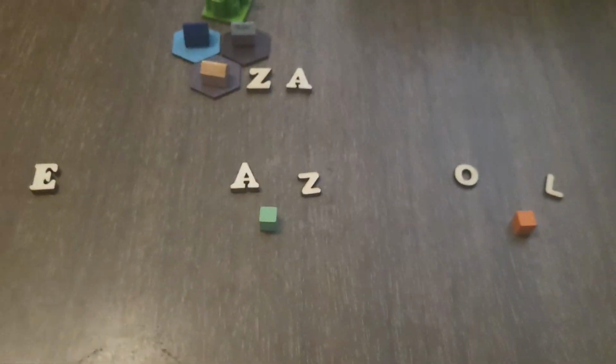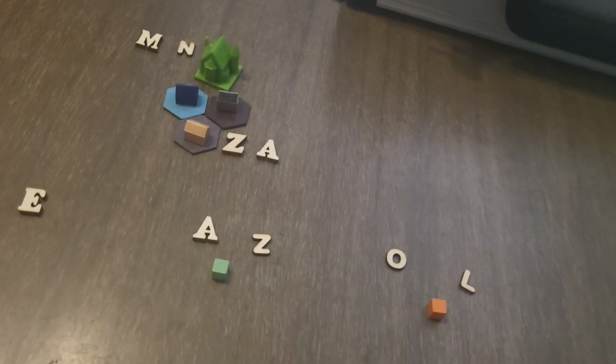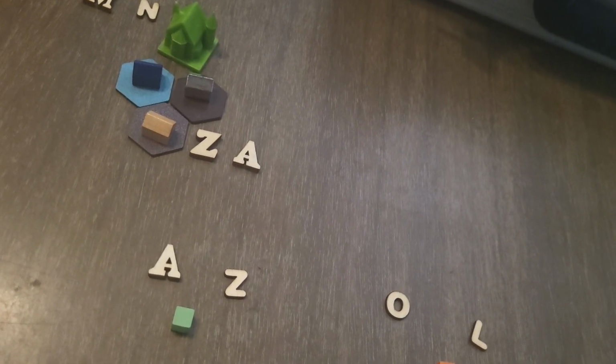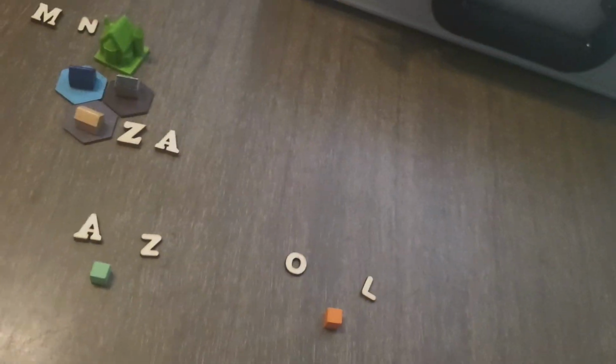So again, we're just discussing how to make resources in this game. Now I come along, and I forgot a piece, so I'm going to have to just go with this. I come along, and I'm this guy, I think. I kind of want to get a different color here.